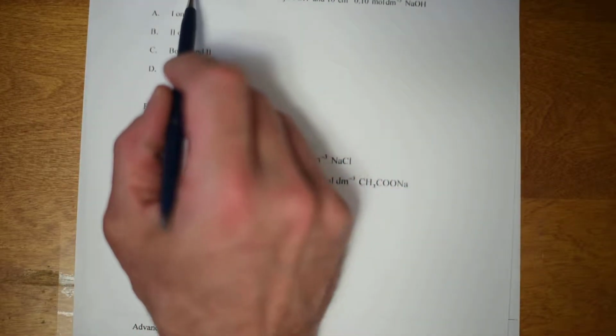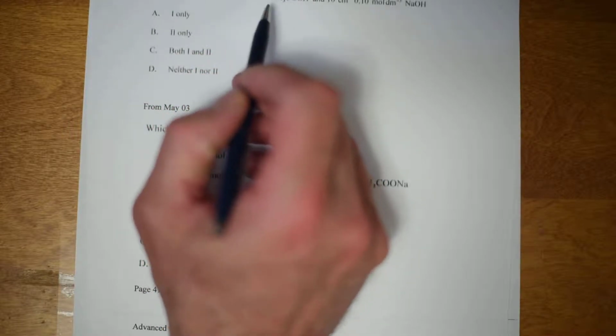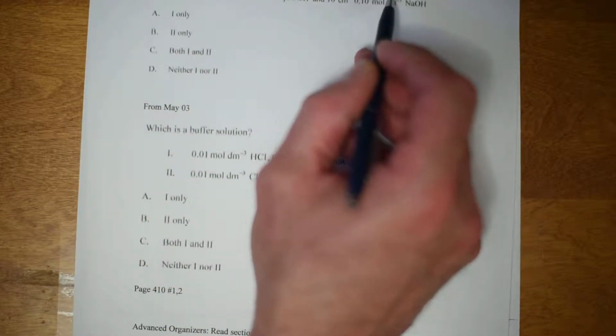For May 2, it says, which of the following combinations will form a buffer solution? So let's take a look at the first one. 20 cubic centimeters of 0.1 molar acetic acid and 10 mL of sodium acetate. You'd look at that and say, okay, it's the acid and its salt. So I would say, yep, that one's going to work.